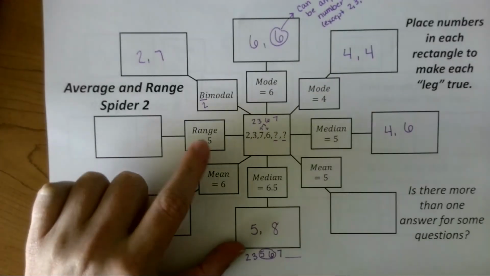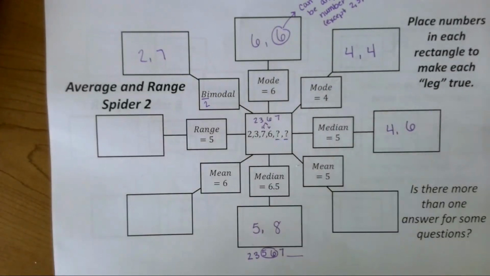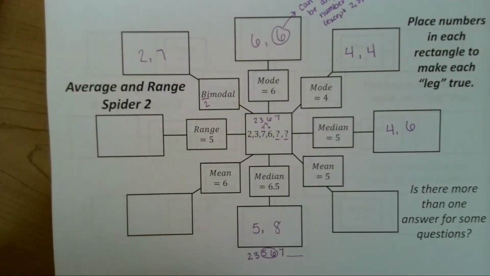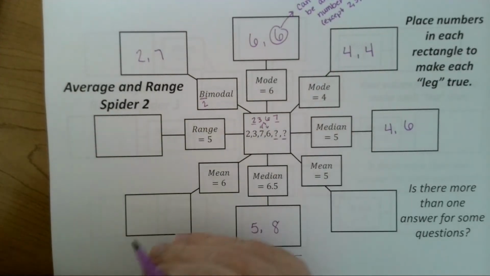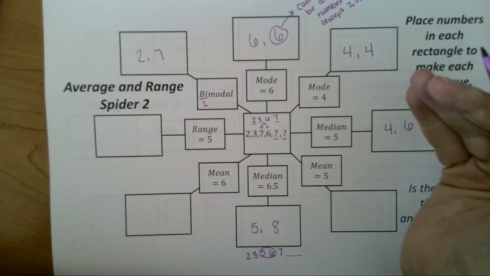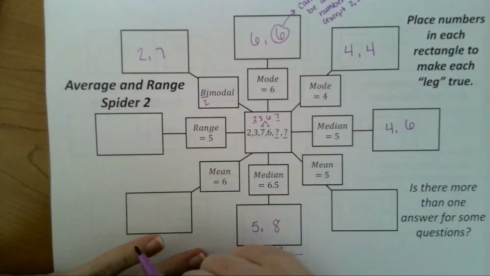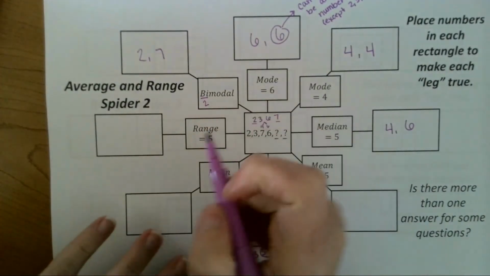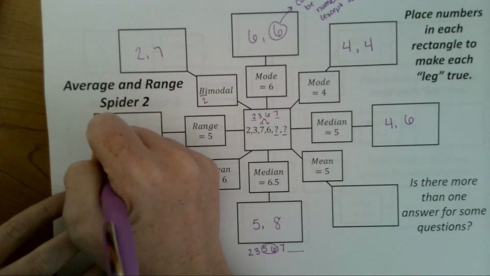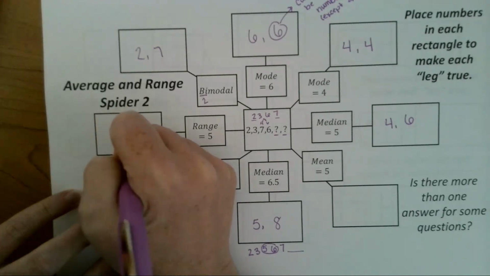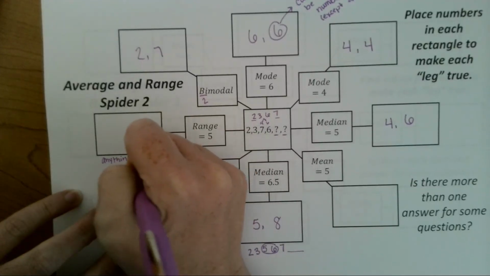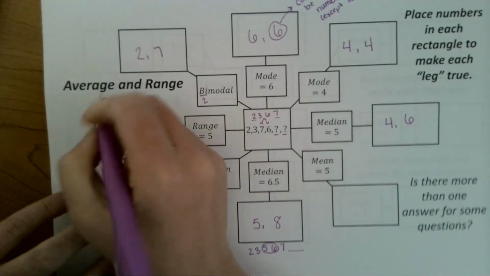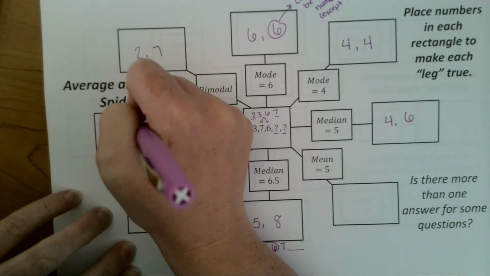Okay, range. I want my range to be 5, which means my largest number minus my smallest number has to be 5. So if I look, if I do 7 minus 2, I've got 5. So I can't go any higher or lower than 7 and 2. So anything between 7 and 2 would work. So we could do a 3 and a 4.